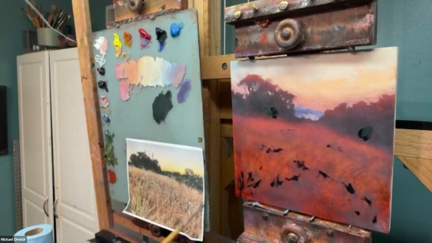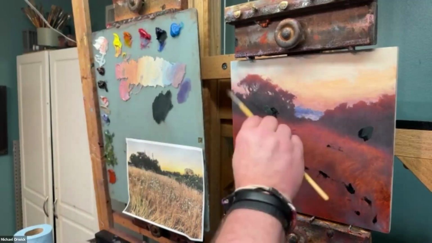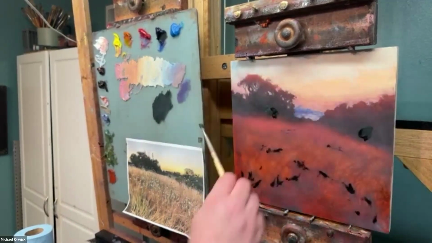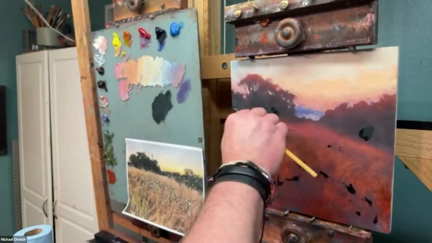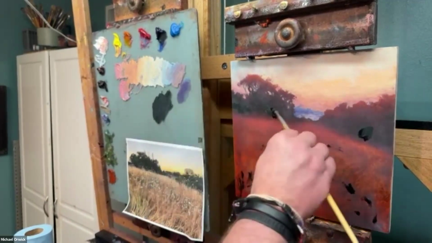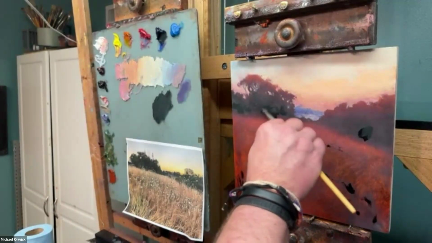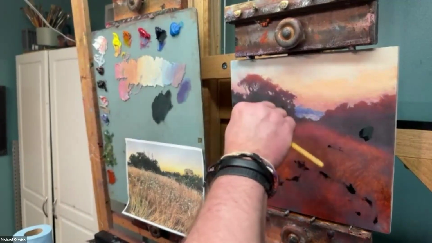Then I get to decide how much information I want in these shadows. Do I want them more like silhouettes and solid forms, or do I want some information in there? And I'll probably have some, even though it'll be subtle transitions.